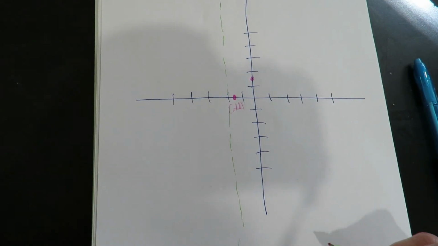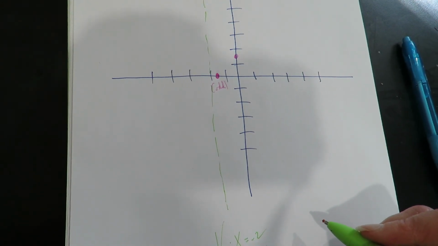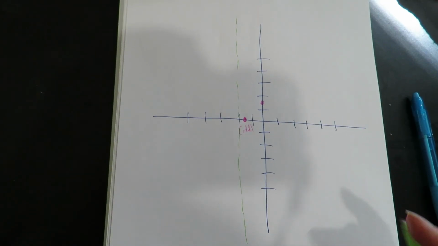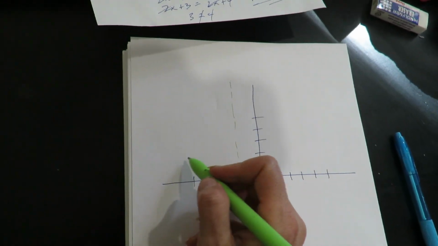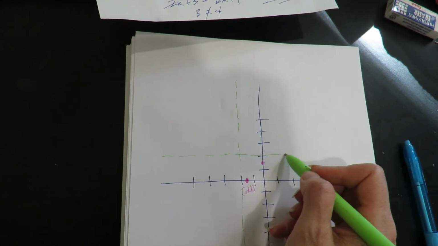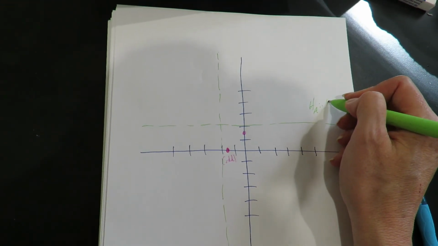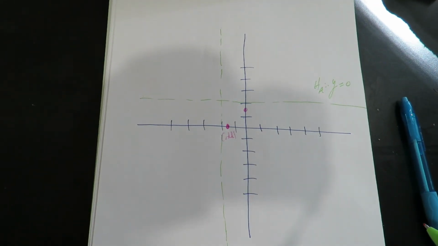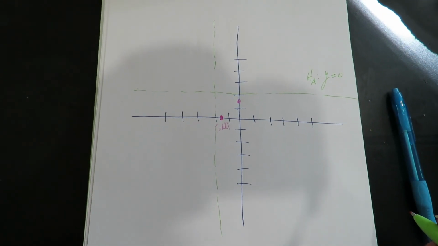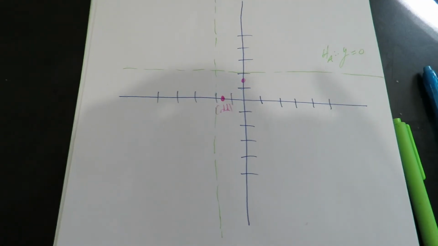That's odd. What else do we have? We have an HA at 2, and we're not going to cross that. And okay, I got everything.